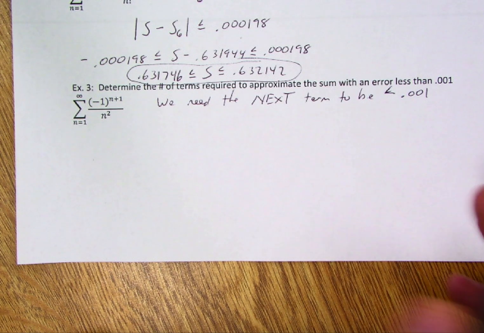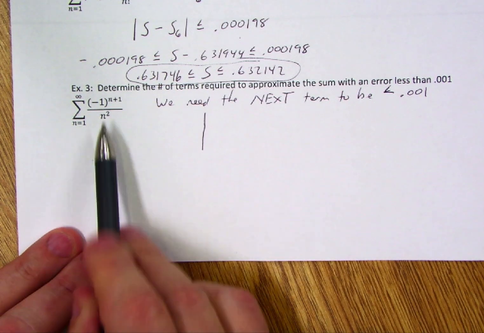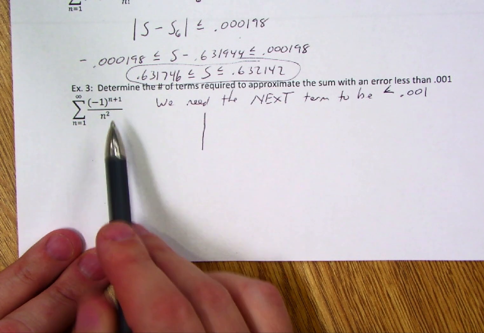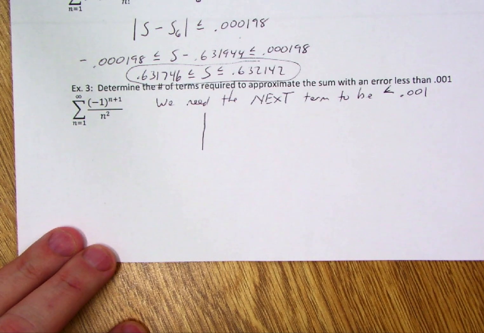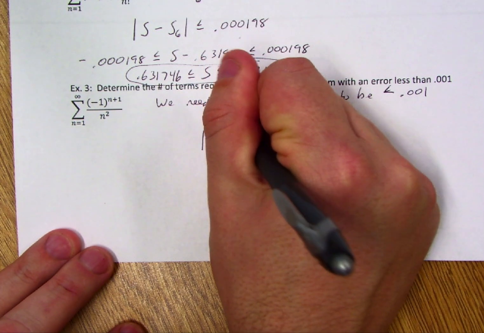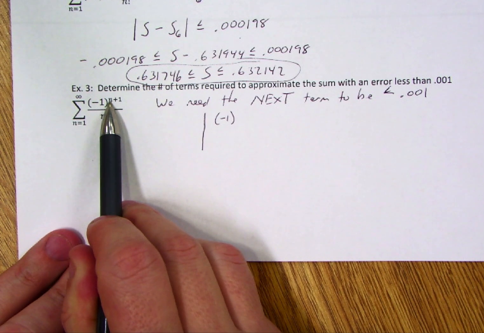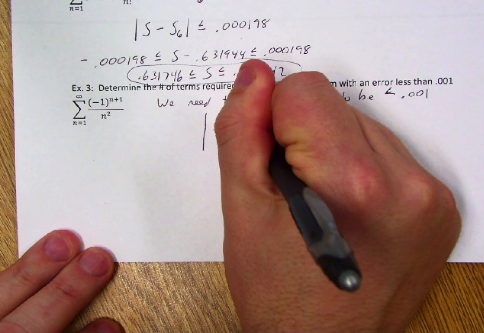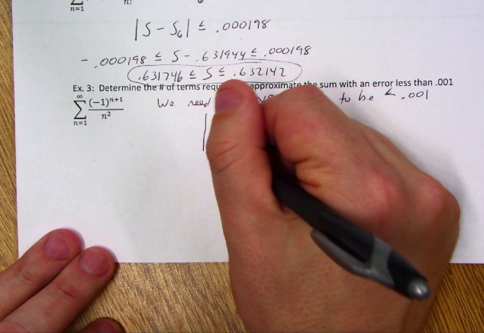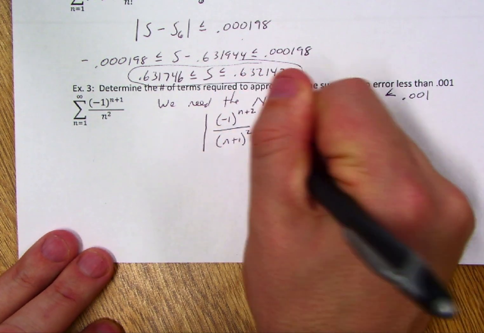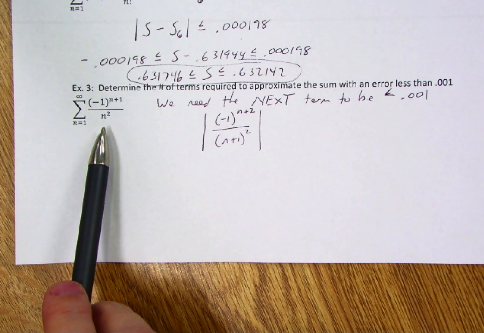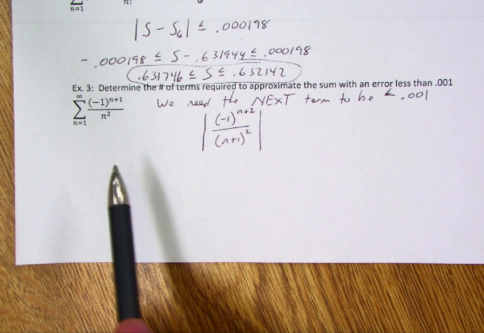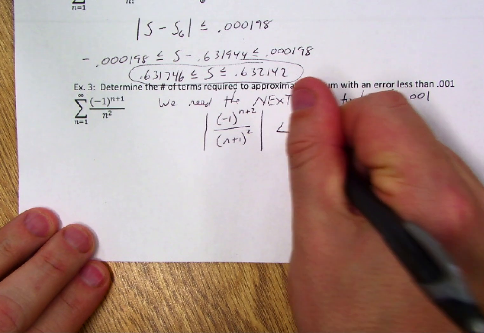Here's how we do the next term. I want to take the absolute value of the next term. So what that means is I take this part right here and replace my n's with n plus 1. That would be the next term. So it would be -1, and if I replace n with n plus 1, I would get n plus 1 plus 1, so n plus 2. And then on bottom, I would replace n with n plus 1, and we get n plus 1 squared. This is important to understand because this comes back up in the ratio test that we're going to learn, being able to do this. And I want this to be less than 0.001.